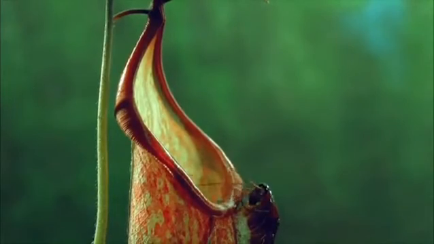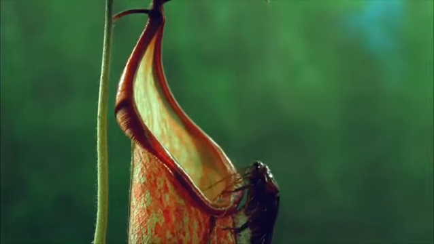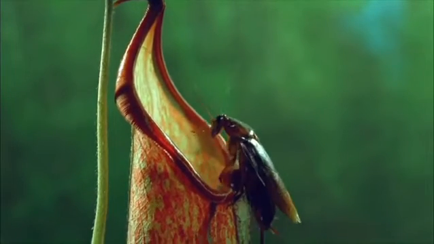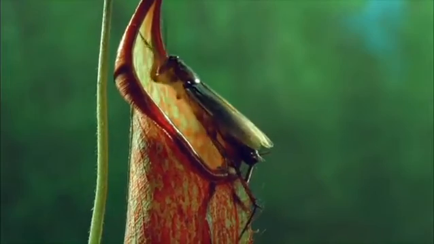This plant digests insects too. This is a pitcher plant. Pitcher plants are full of sweet liquid. When an insect lands on the plant to drink the liquid, the insect sometimes falls inside. The liquid starts digesting the insect straight away.